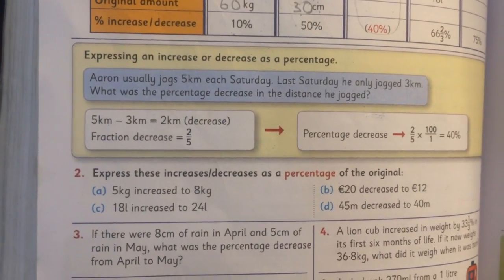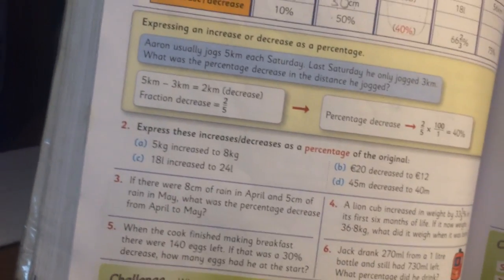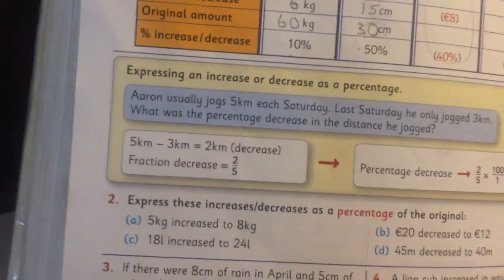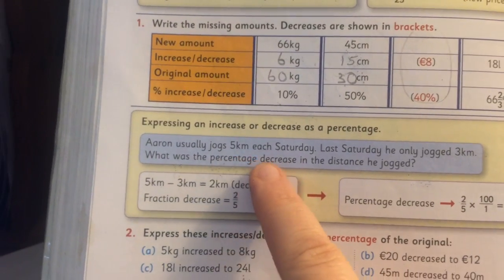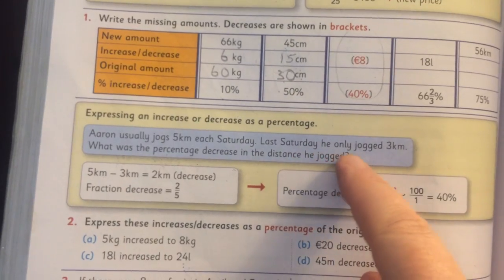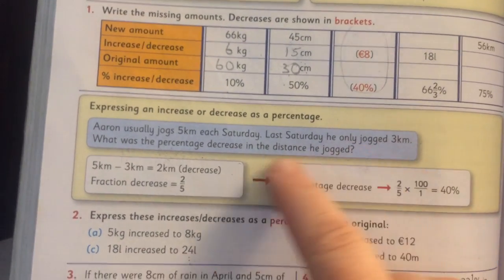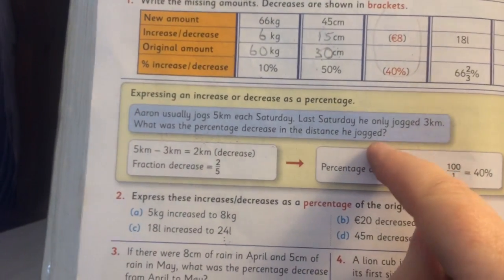So, expressing an increase or decrease as a percentage. This is going to be interesting. Let's give it a go. Aaron usually jogs 5 kilometers each Saturday. Last Saturday, he only jogged 3 kilometers. What is the percentage decrease in the distance he jogged?